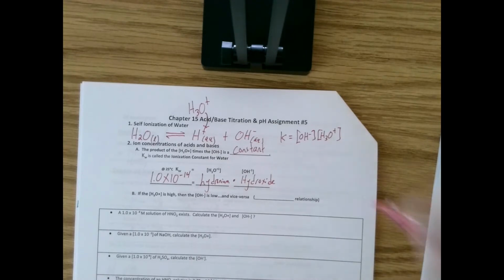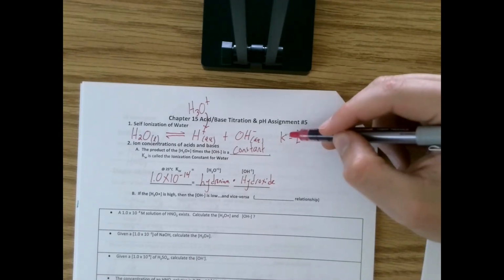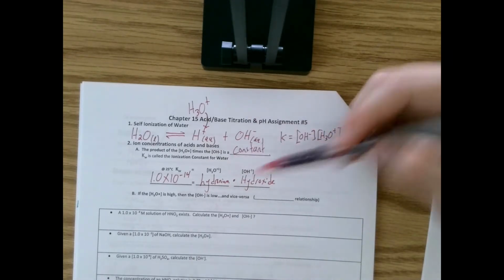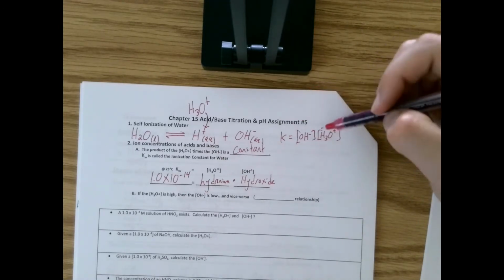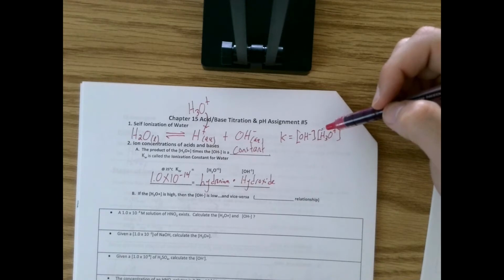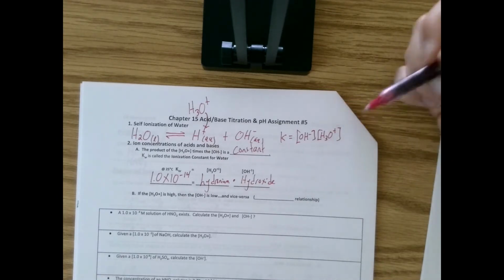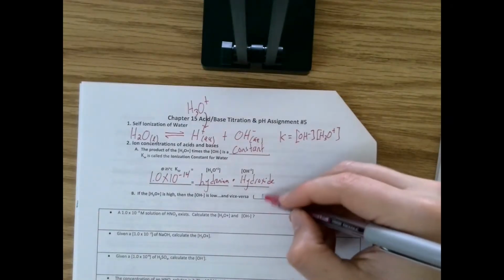So if this times this is always 1.0 times 10 to the negative 14th, if hydroxide increases, hydronium has to do what? Decrease. So when one goes up, the other goes down, what type of relationship is that? Inverse.